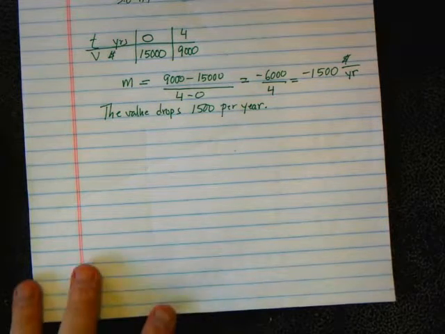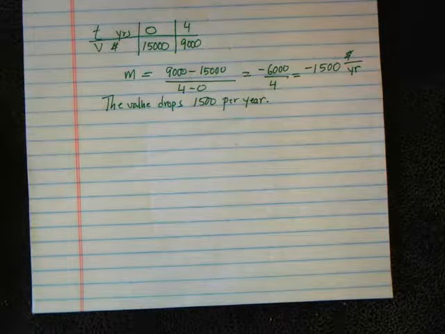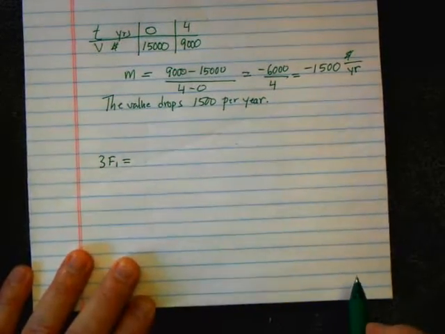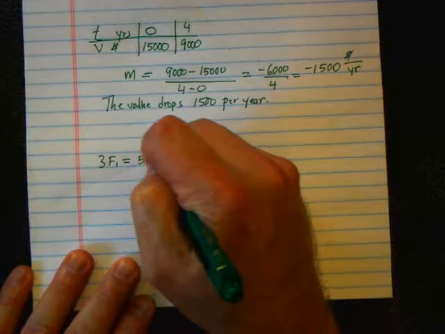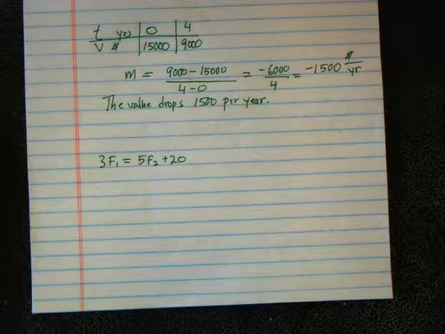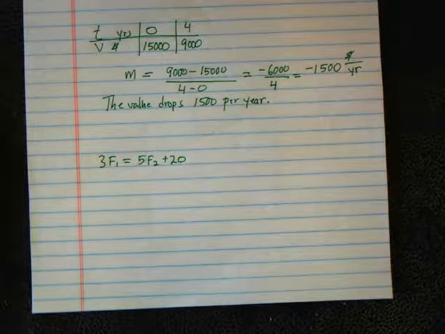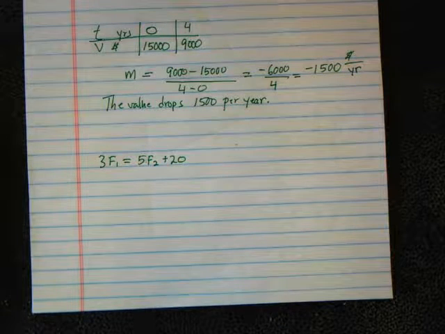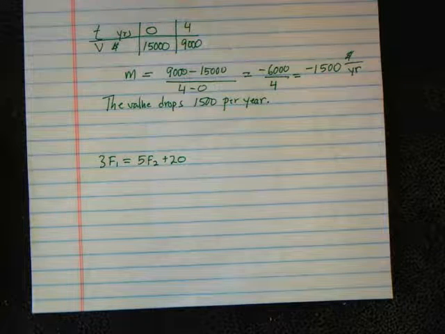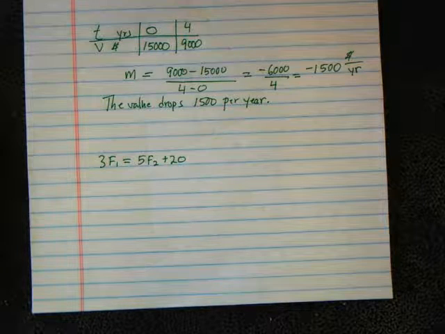It says, 2 forces are acting on a beam. They satisfy the equation 3F1 equals 5F2 plus 20. Express F2 as a function of F1 in the form F2 equals mF1 plus b. All right, so kind of strange directions there. What does it mean when it says express F2 as a function of F1?